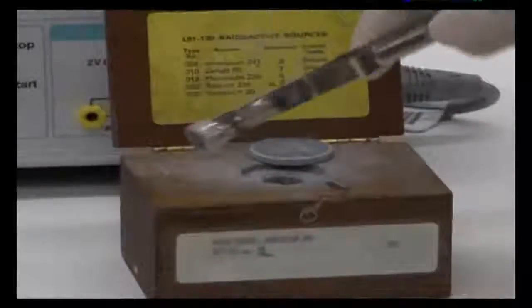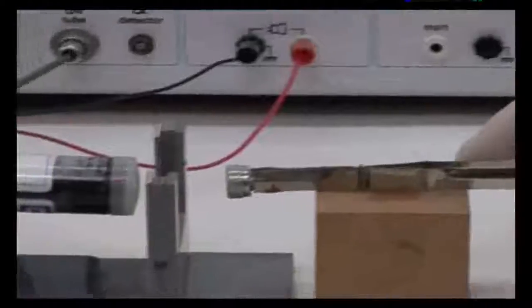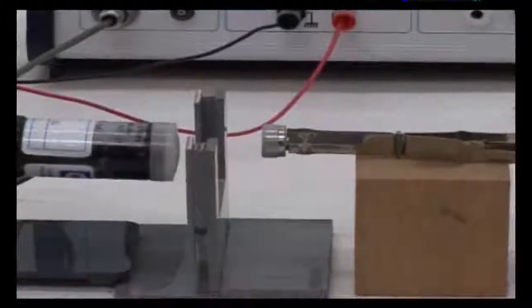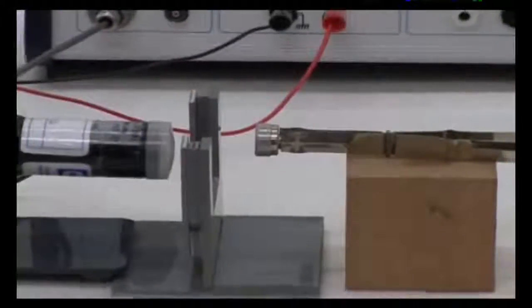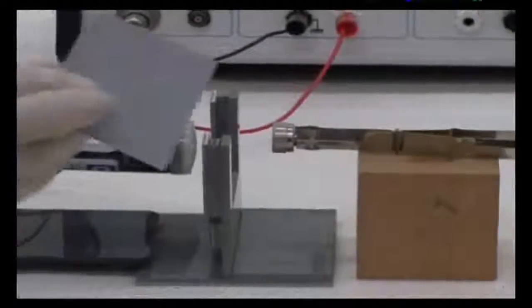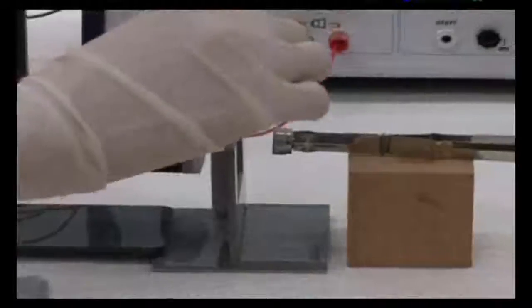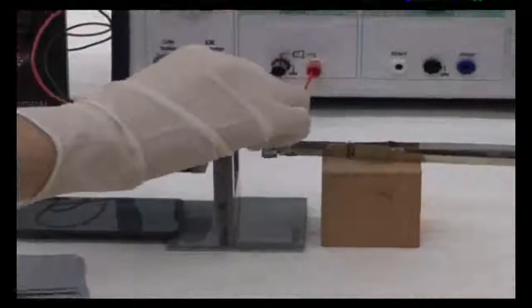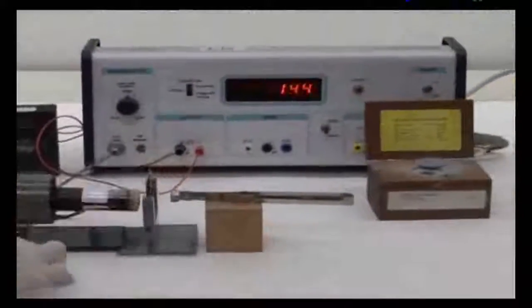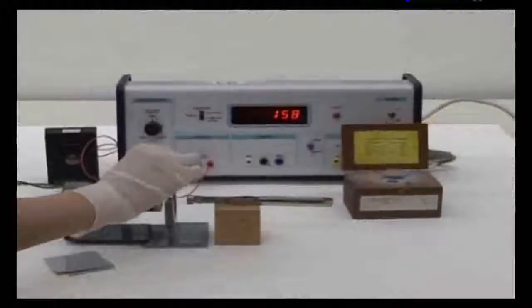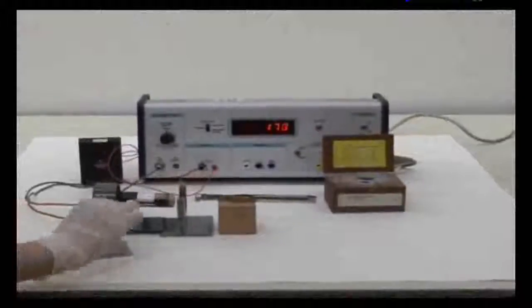We will start the experiment with an alpha source. The source is now placed 1 centimeter in front of the GM tube. Insert a piece of paper between the source and the GM tube. Note the change in the count rate. Insert more pieces of paper until the count rate drops to the background count rate.